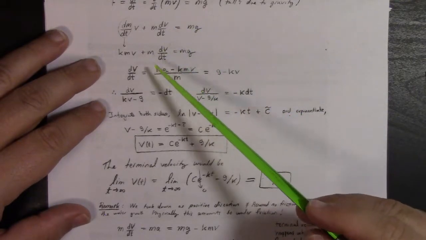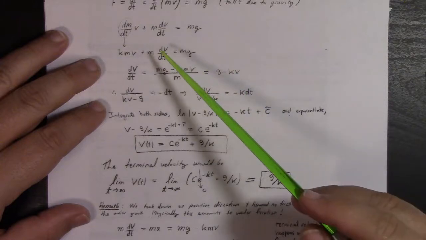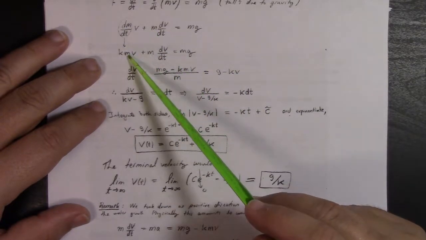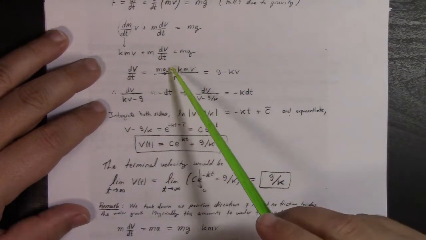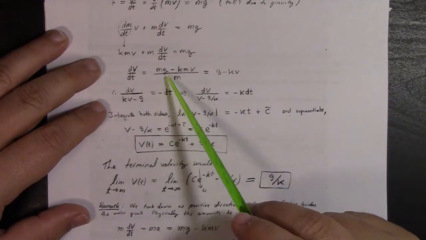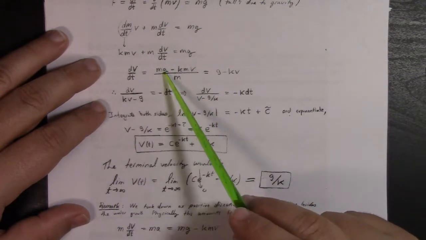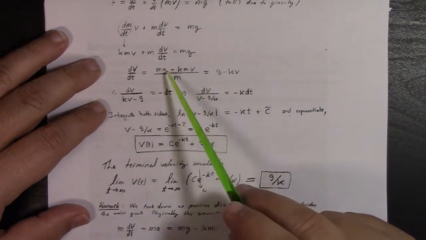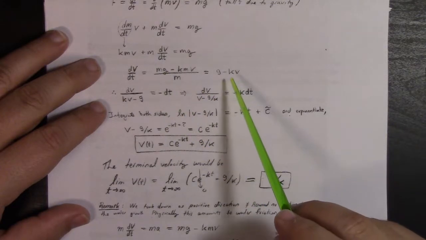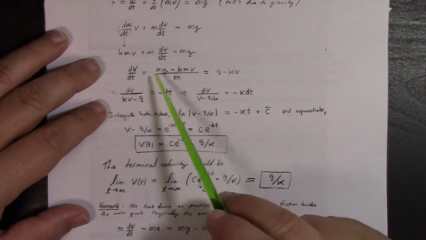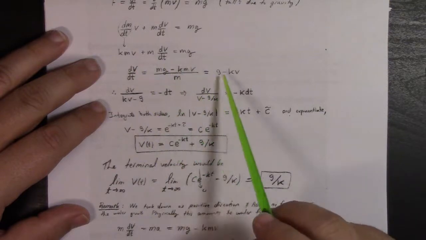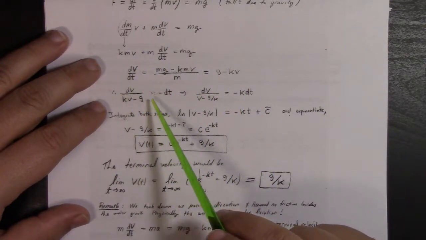So this gives us dv/dt is equal to mg minus, I've assumed that dm/dt is km, so put that in there. And so we get mg minus kmv, the m's cancelling. So we get g minus kv, and then we can separate, because we divide by g minus kv and multiply by dt.